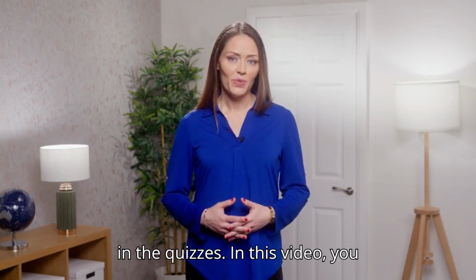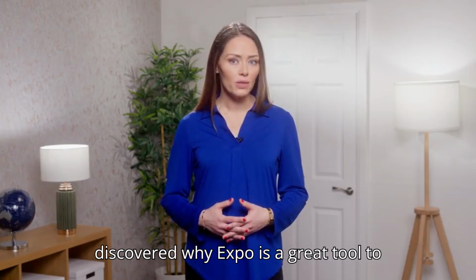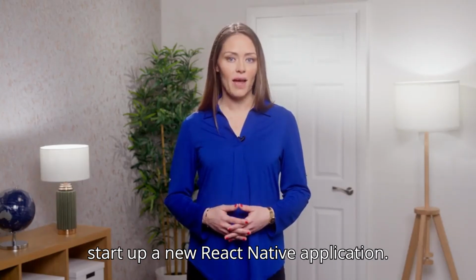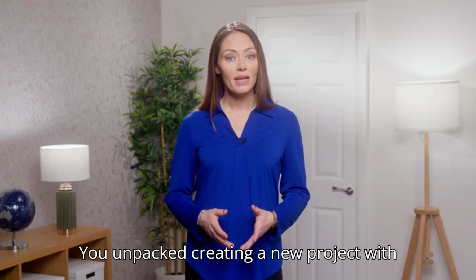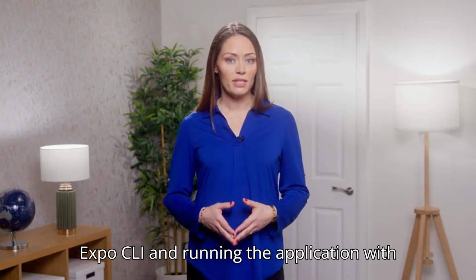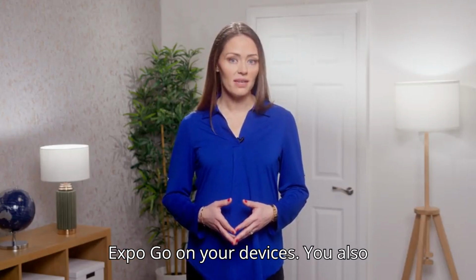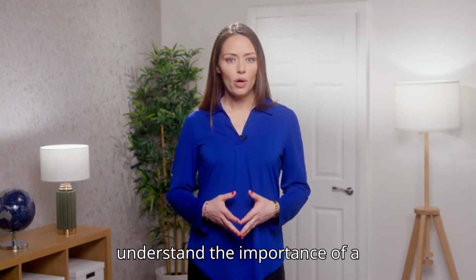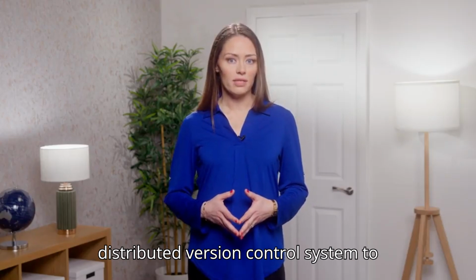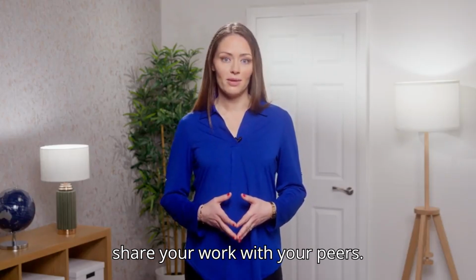In this video, you discovered why Expo is a great tool to start up a new React Native application. You unpacked creating a new project with Expo CLI and running the application with Expo Go on your devices. You also understand the importance of a distributed version control system to share your work with your peers.